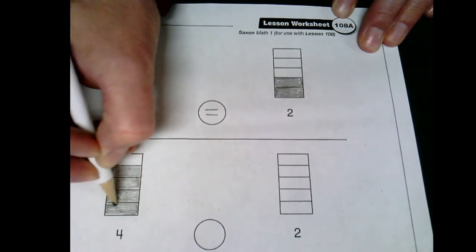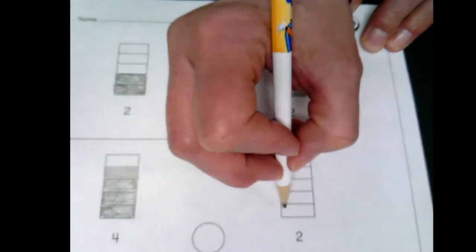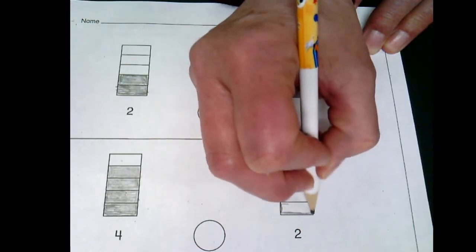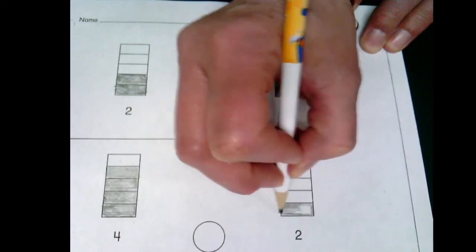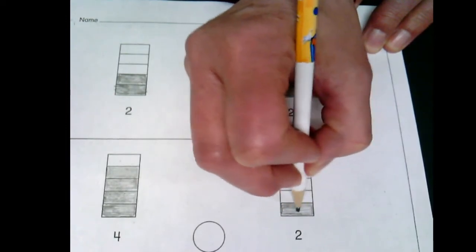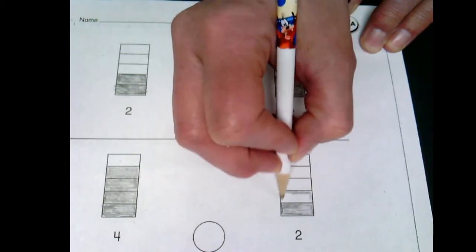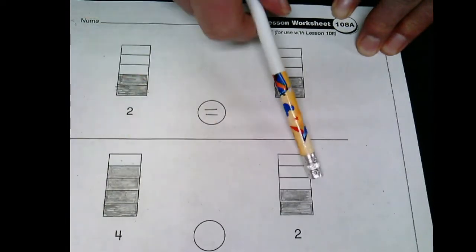Maybe when I'm doing the next one, I'll see how far I can get counting by 5. So how many will I color in here? I'll color in 2. 5, 10, 15, 20, 25, 30, 35, 40, 45, 50, 55, 60, 65, 70, 75, 80, 85, 90, 100. Look at that. All right, now what do we see here?